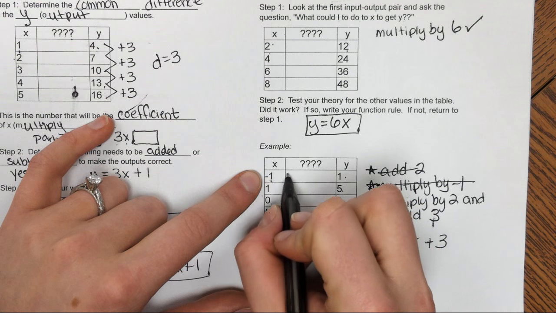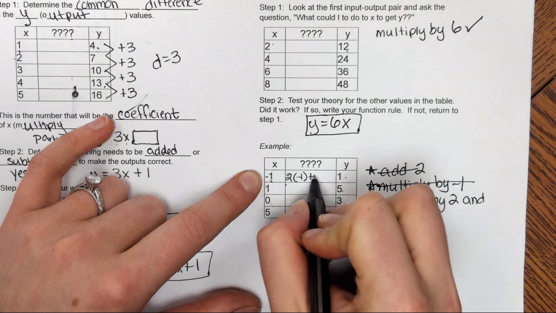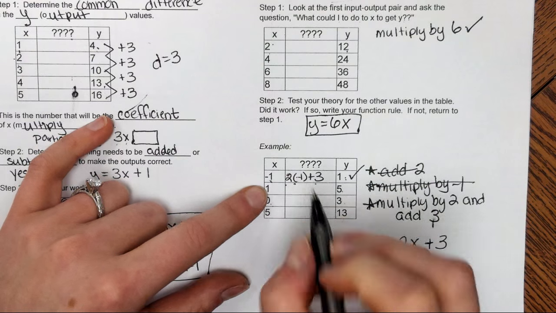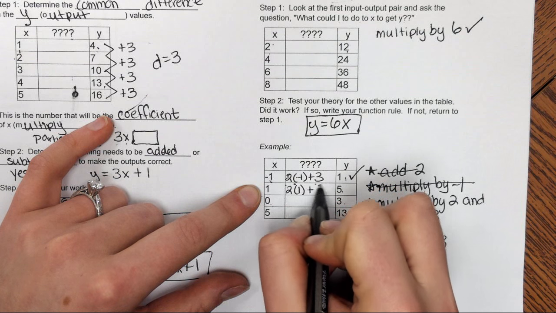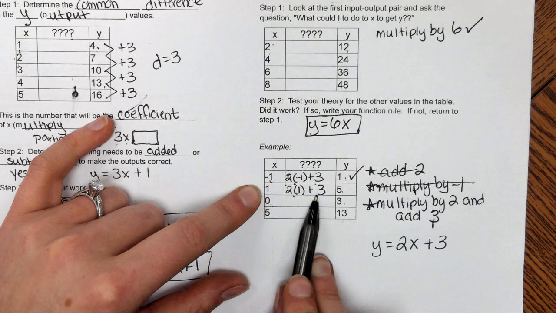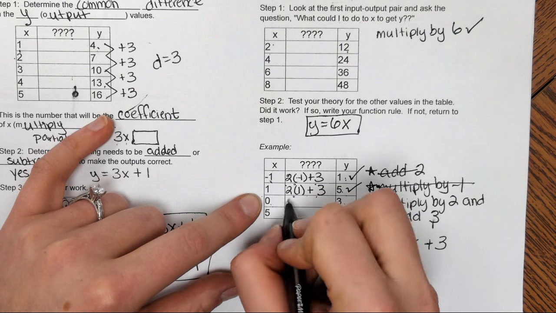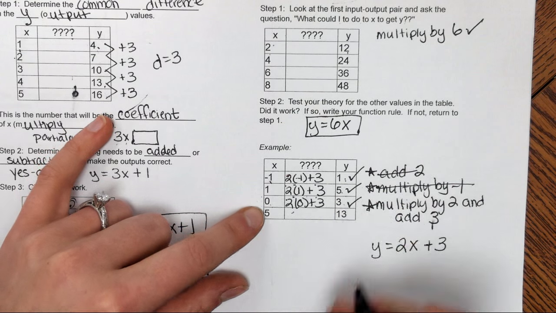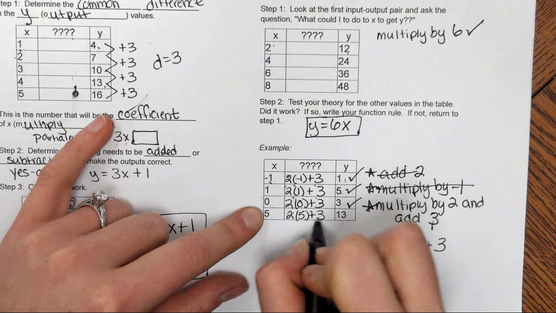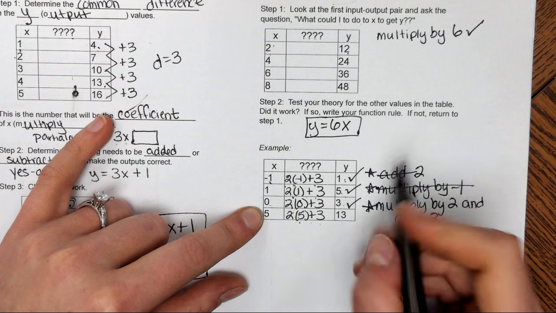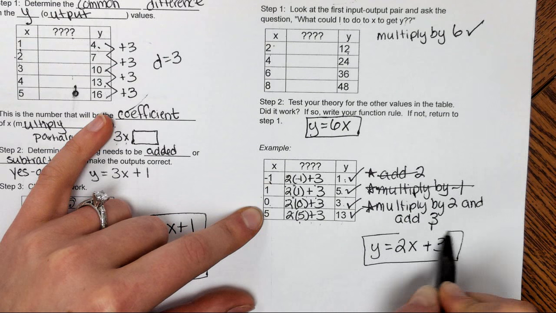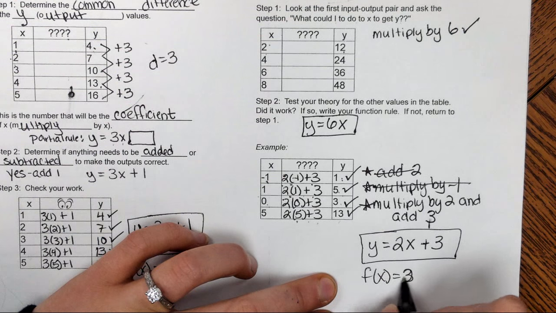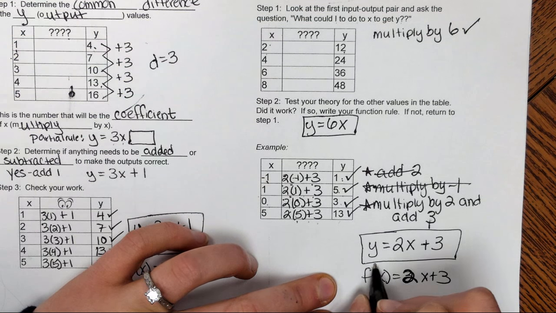So we're going to have 2 times negative 1 plus 3. 2 times negative 1 is negative 2, plus 3 is 1. That worked. 2 times 1 plus 3. 2 times 1 is 2, plus 3 is 5. That worked. 2 times 0 plus 3. 2 times 0 is 0, plus 3 is 3. That worked. And 2 times 5 plus 3. 2 times 5 is 10, plus 3 is 13, and that also worked. So my final function rule, y equals 2x plus 3, and again, you might also see that written f of x equals 2x plus 3. Different notation, same meaning.